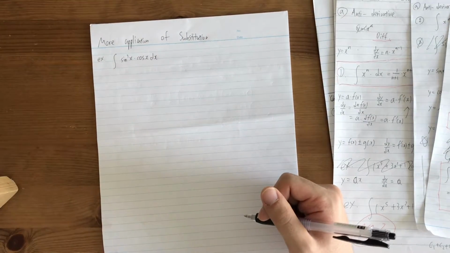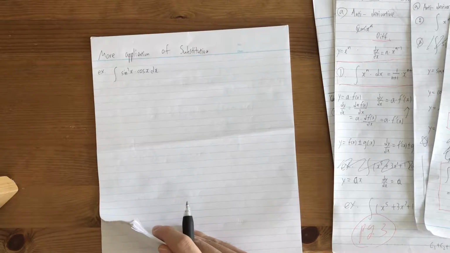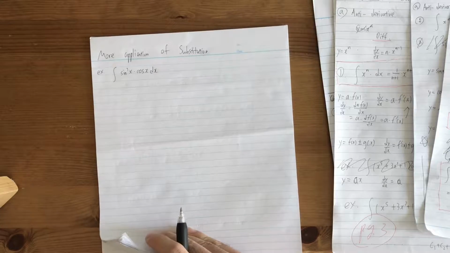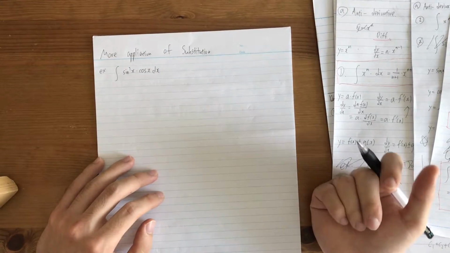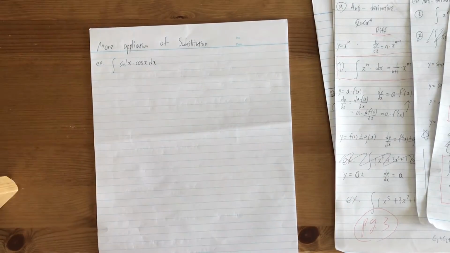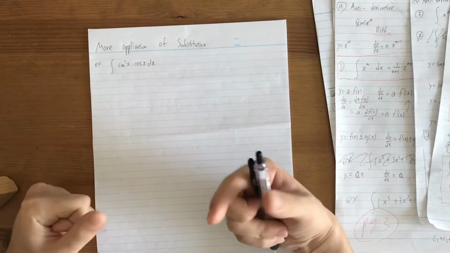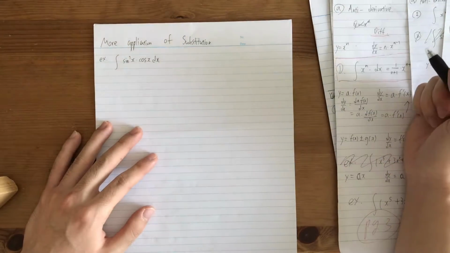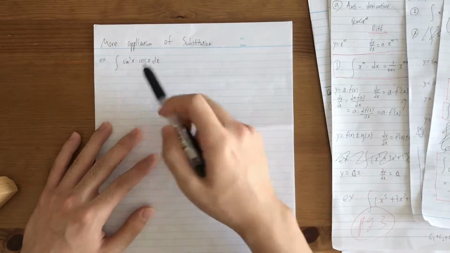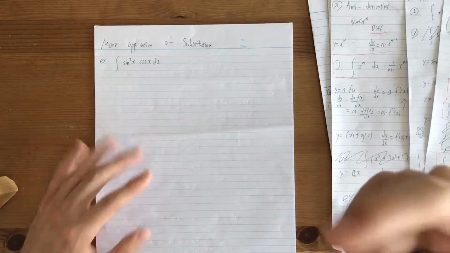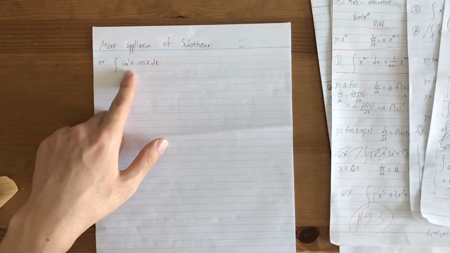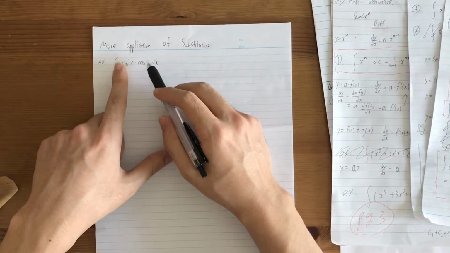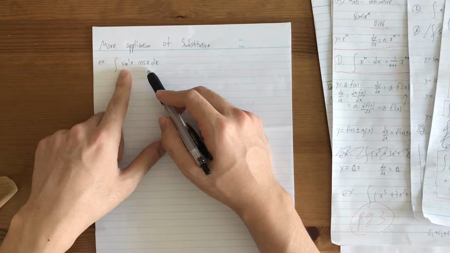So sine to 7 times cosine x. In differentiation, if we had a product of two different functions, then we could use product rule to differentiate it, right? But for integration, when our functions are multiplied or divided together, often they are much more complicated than differentiation, because again, integration is the idea of antiderivative. So this means that you have to think of a function where if you differentiate it, you have this, and it's not easy to think of.